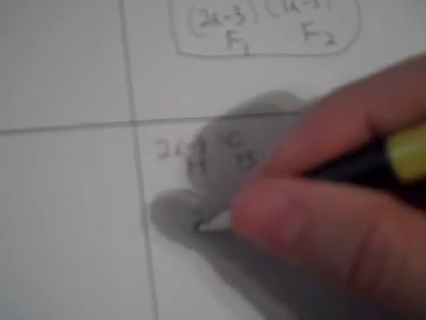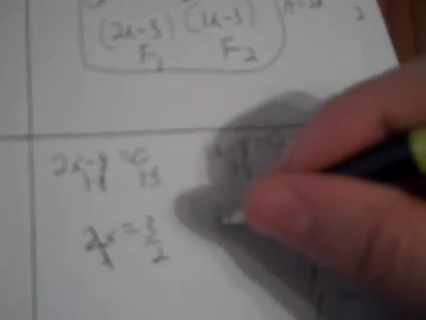Okay, so 2x minus 3 is 0. 1x minus 3 is 0. So plus 3, I get 3. Divide by 2. That's 3 over 2, or 1.5 is fine. And that is 3.